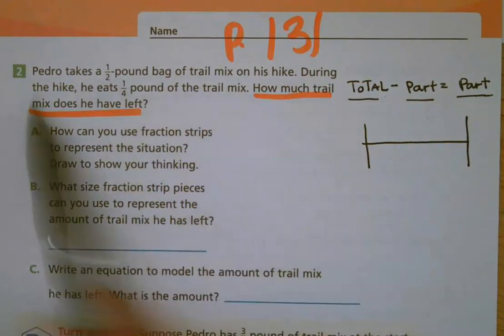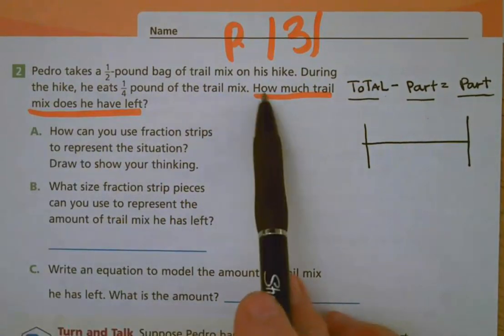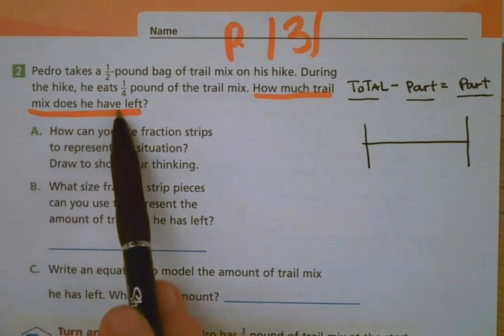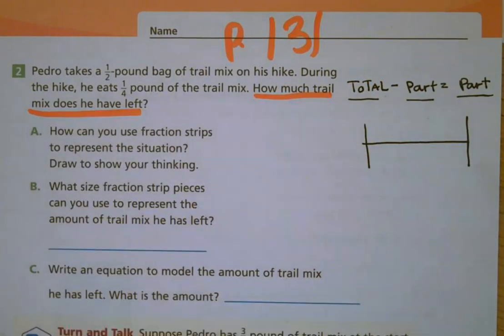So even before I read it, I can see, oh, this is asking me how much trail mix does he have left? And even without reading anything else, I know that we're looking for how much somebody has left of something. So that means they started out with a whole amount. They had a chunk of something, and then some of it got taken away. And then whatever was left over was what we're finding out. And so I know, even before I read the story problem, that this is a subtraction problem.